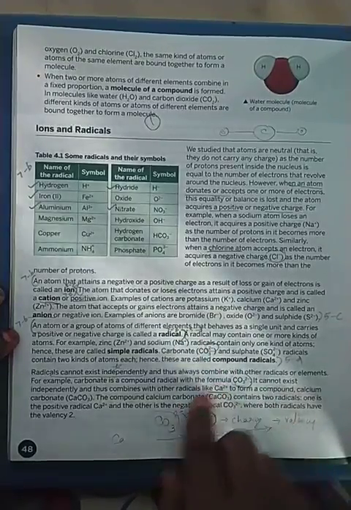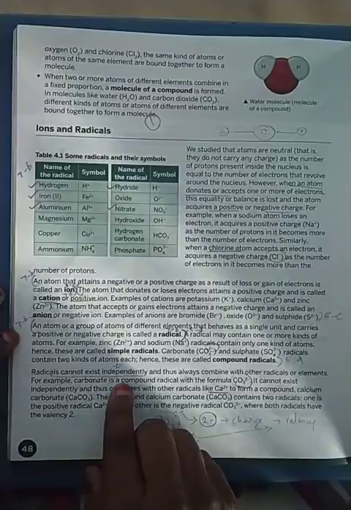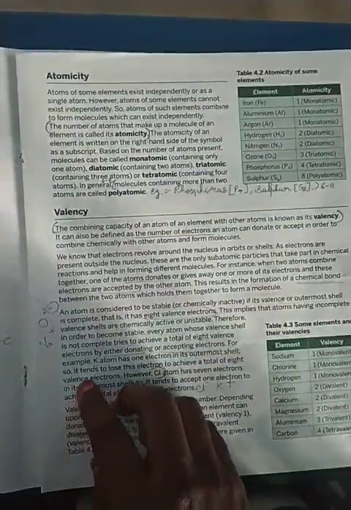This much you should know. Radicals also cannot exist independently. They have to combine with somebody. Now coming to atomicity, the number of atoms that will make a molecule is called the atomicity.